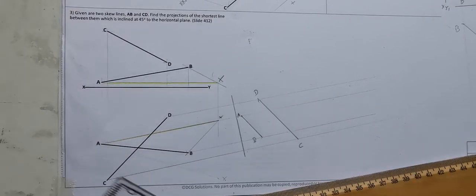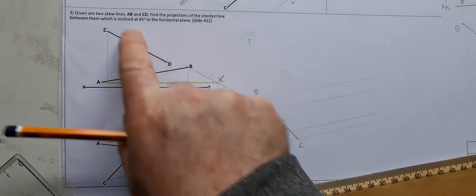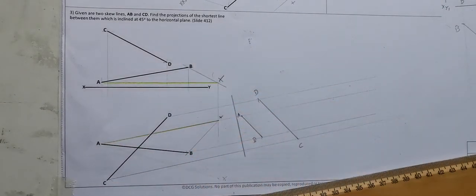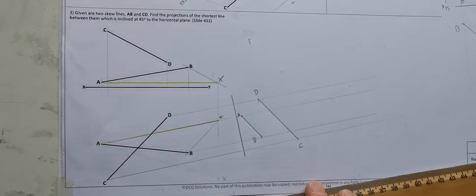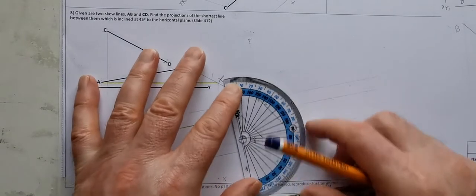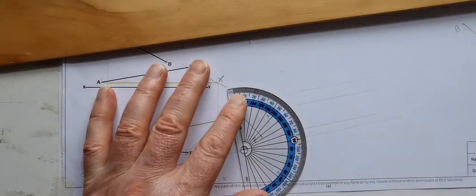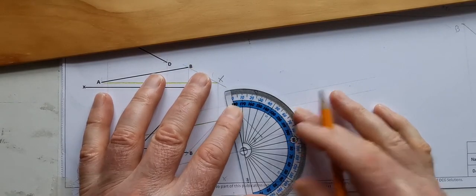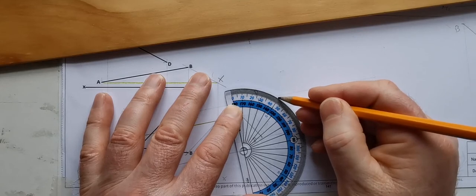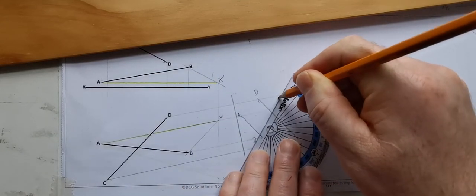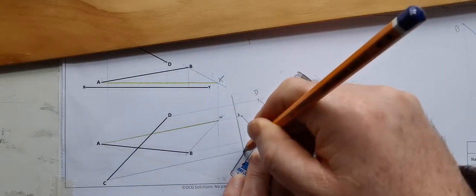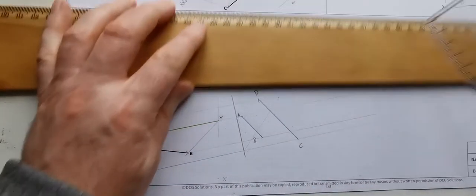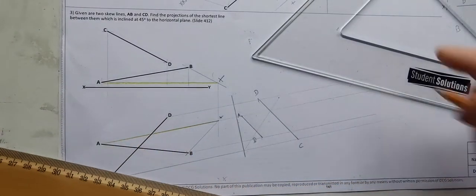Now finally, this time we want to look at an angle of 45 degrees to the horizontal plane here. So I could just use the protractor here, I suppose, to get my angle. So 45 degrees to there, that's my angle to look. So I'll just set that up here now. That's looking 45 degrees.